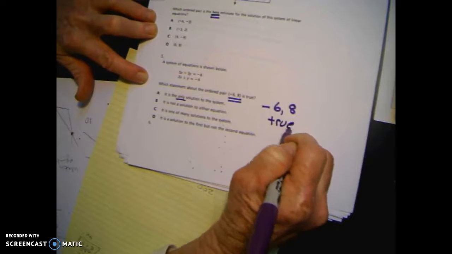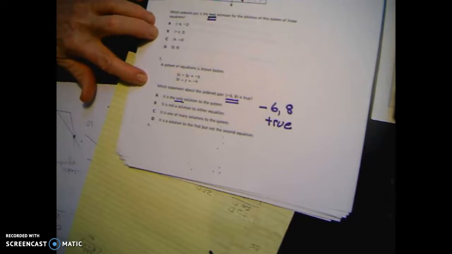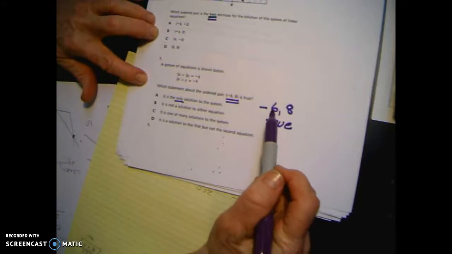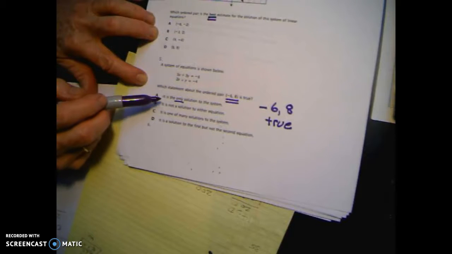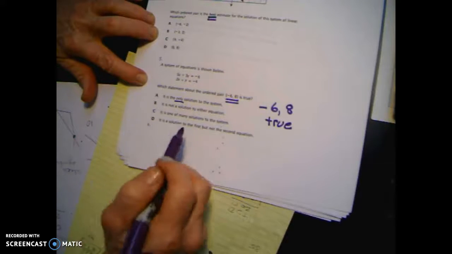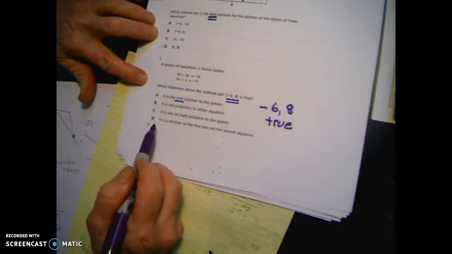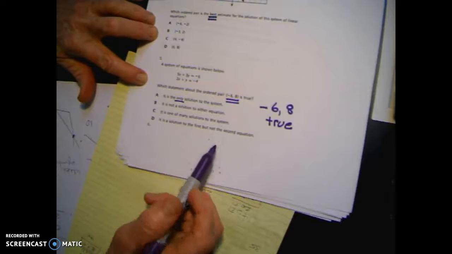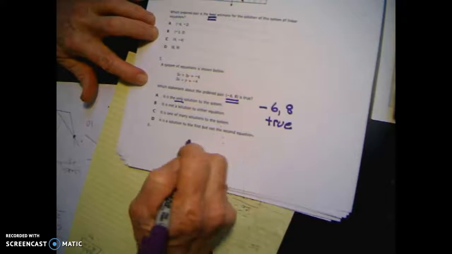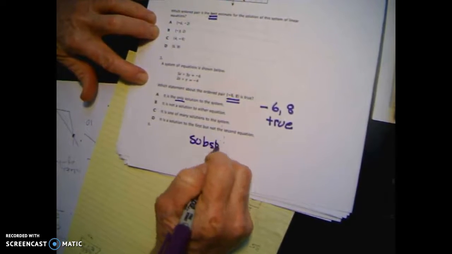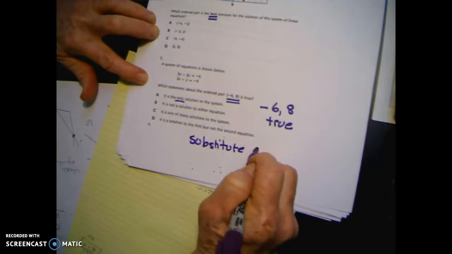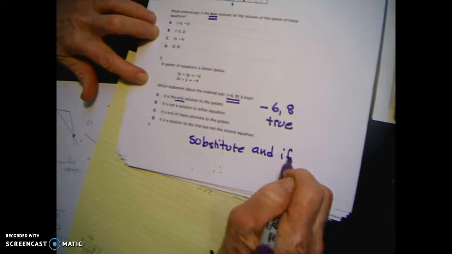And unfortunately on this one, you're actually going to have to do the work and try substituting -6 and 8 into each one of the equations to determine if it's true for both equations, if it's not true for either equation, if it is one of many, which doesn't look to be the case, and is a solution to the first but not the second. You're just going to substitute and check if true.